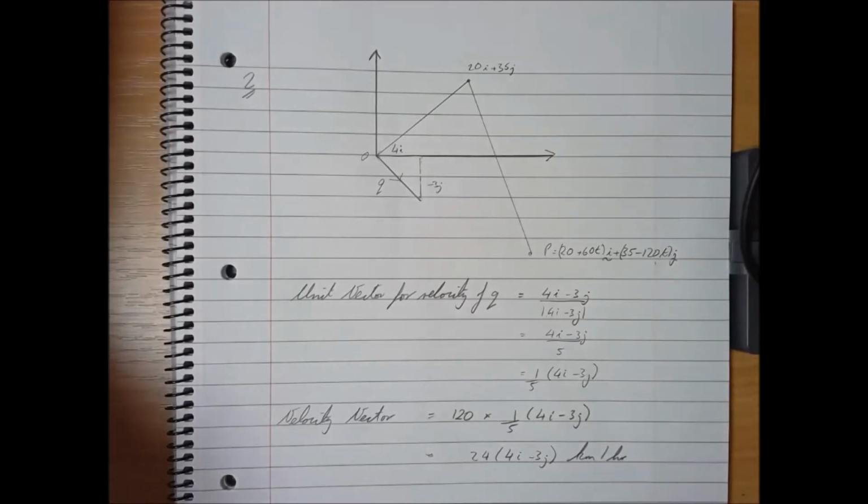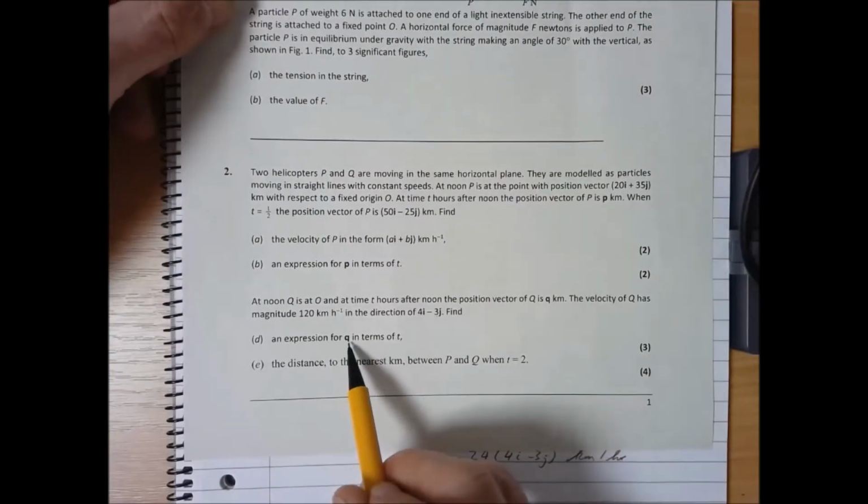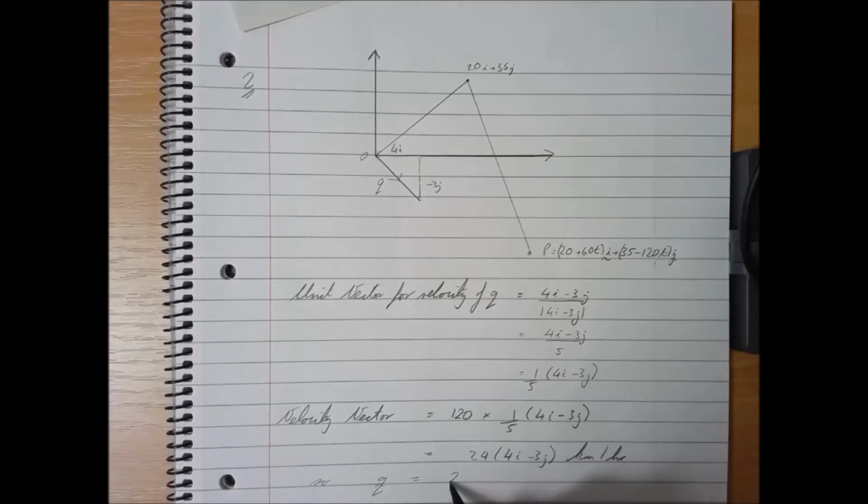Okay, now we're after an expression for the position vector Q, and Q is the displacement, so the displacement is just going to be the velocity times time. So finally we can simply say that our position vector Q is going to be 24 times 4i minus 3j times t, in terms of kilometers. So there's our position vector for Q.